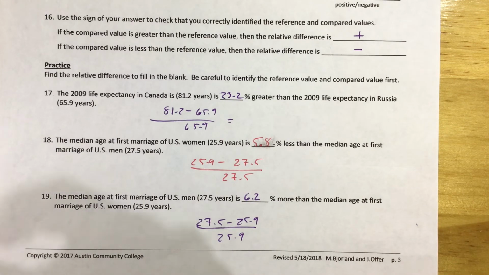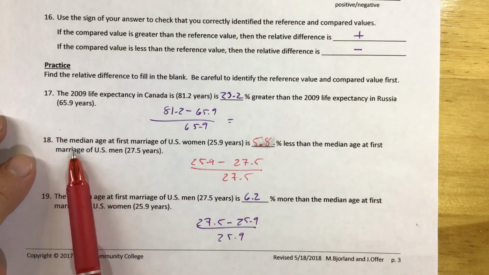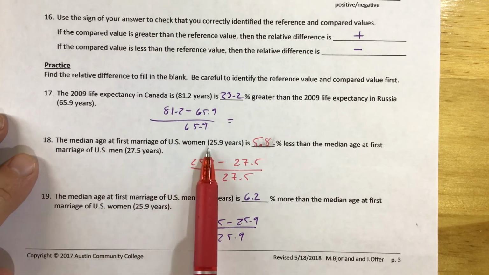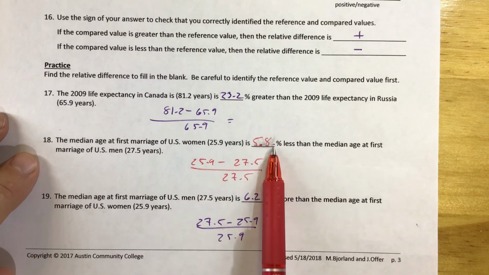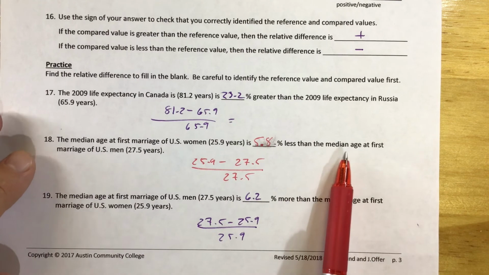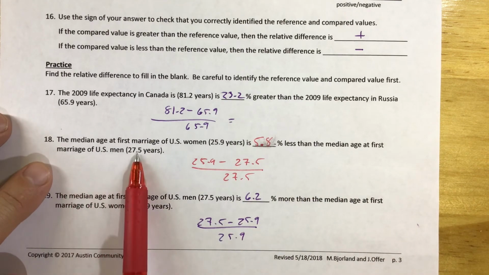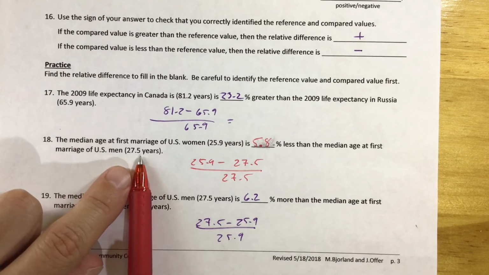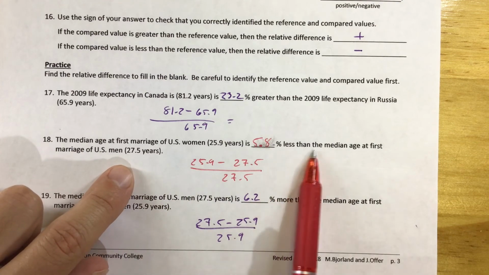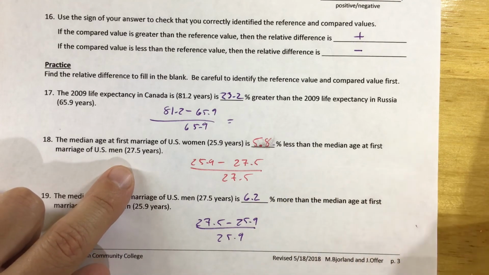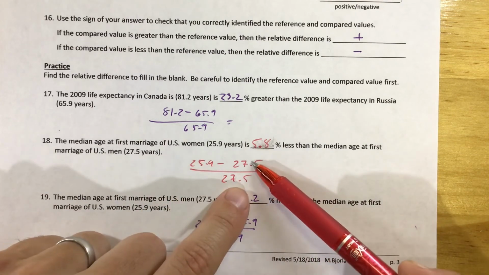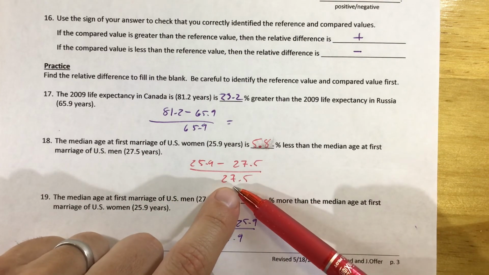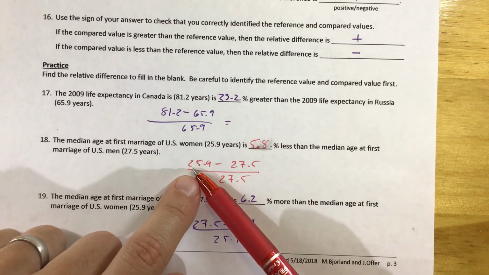All right, 18 and 19, these are really good problems because they show you the change in how we deal with our reference value. All right, 18: the median age of first marriage in the US, women, 25.9, is blank percent less than the median age of marriage of men, 27.5 years. So the men are going to be the reference value because we're saying less than, and that's comparing to this other number. The men are going to end up in these two places here, and the women is going to be the compared to value.